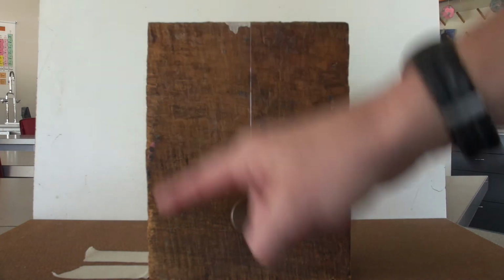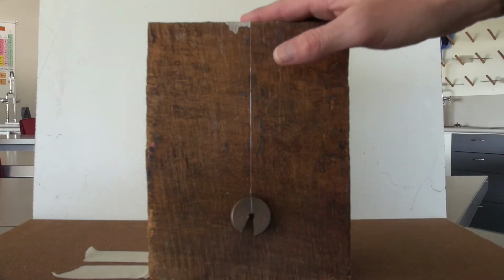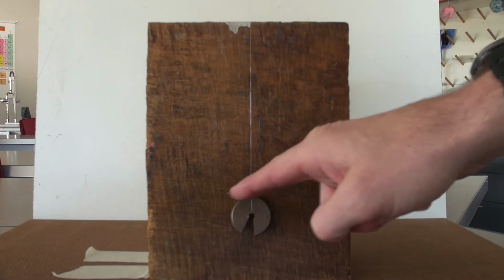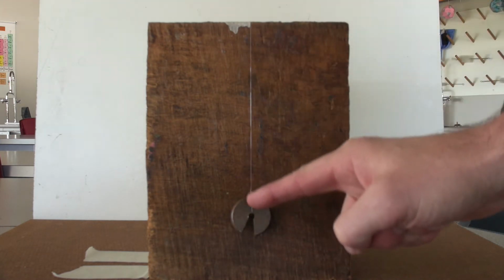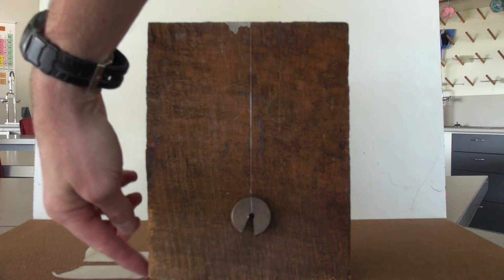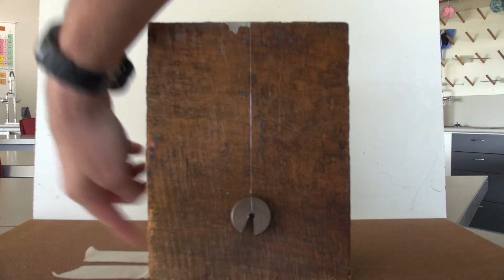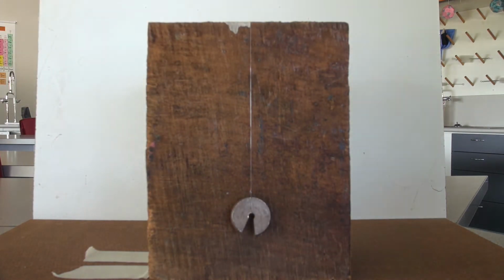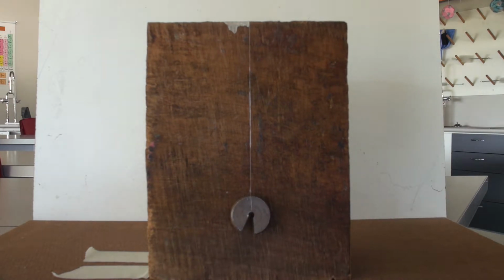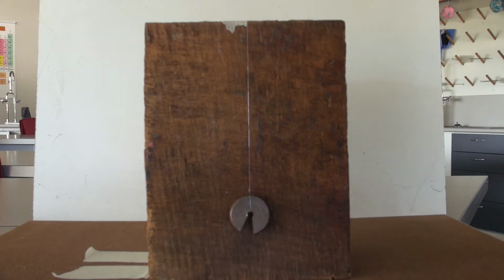So what we've done is gone back into the lab to demonstrate what's going on. The block here is our building, and then we've got a line with a mass on it showing our centre of mass. Now it's positioned through the centre of the building. We've got some tape there which basically is going to prevent the building from sliding. So what we're going to do is raise the platform.